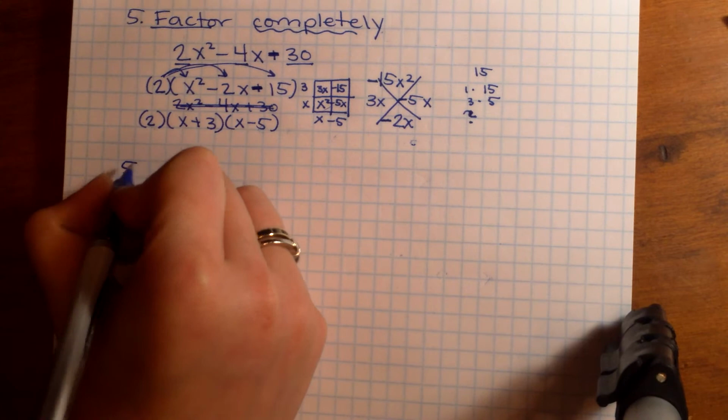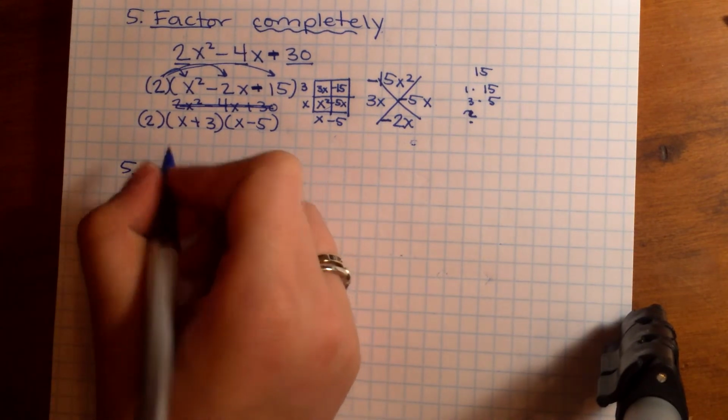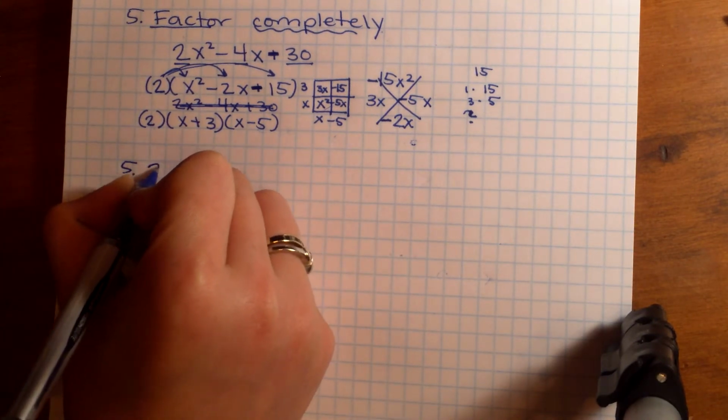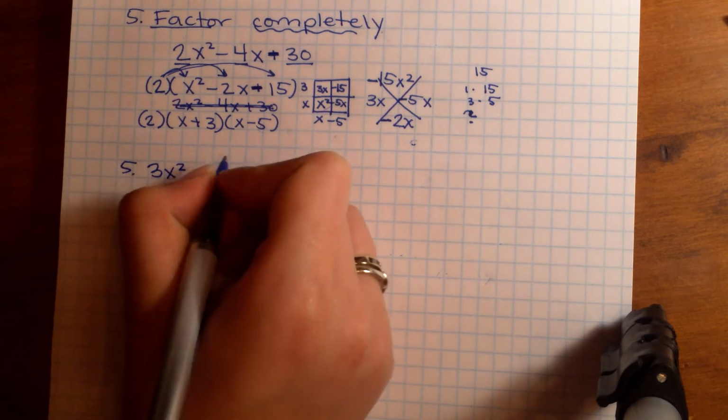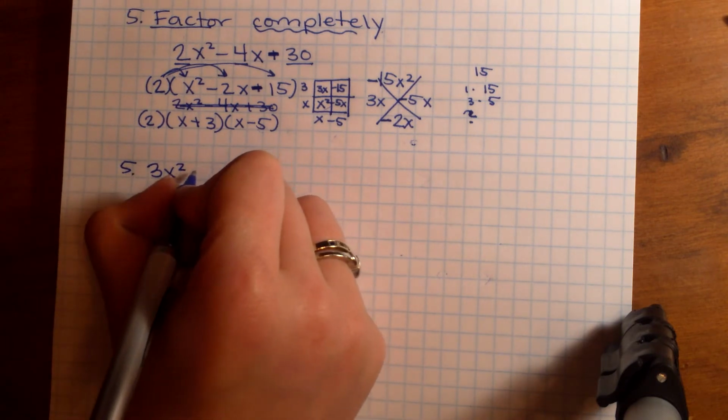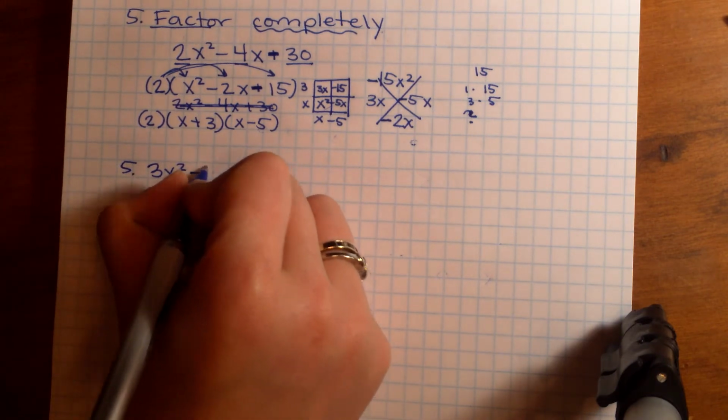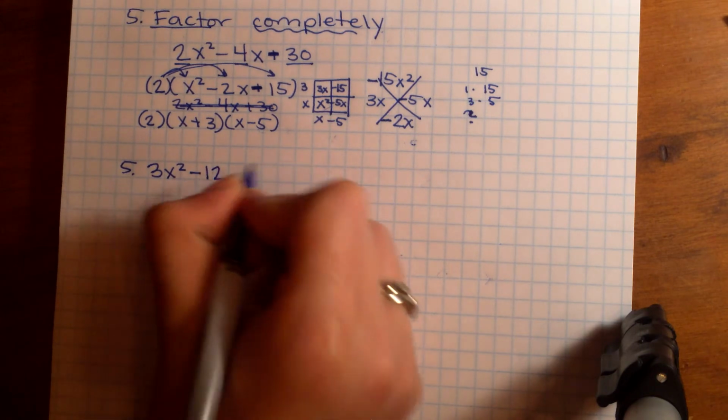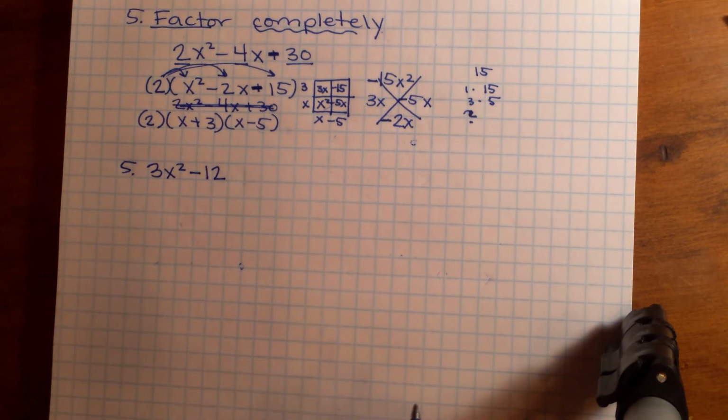I'm going to give you one more problem to practice with. So let's do 3x squared minus 12. I think that's the one on the review sheet. 3x squared minus 12. Try it on your own. Try factoring something else out. Try it on your own first.